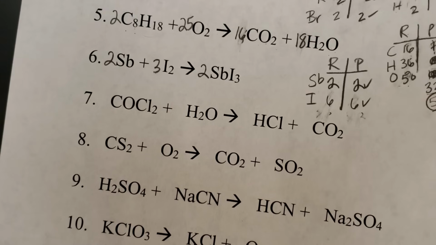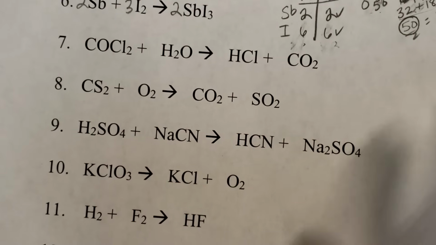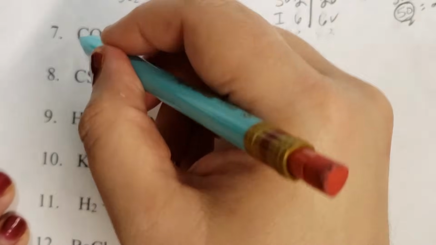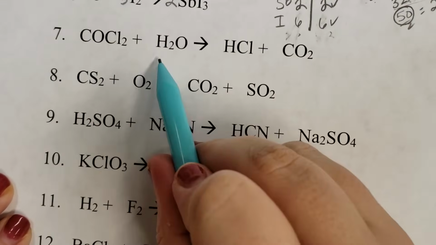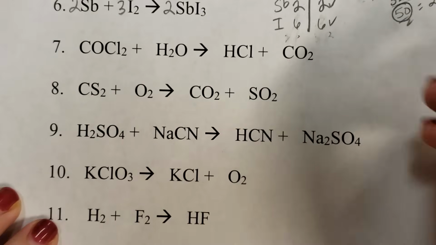Okay. Good morning. So this is the last one that I'm going to do with you, and then you can do the rest on your own. See if you can do them. Come up to me and check if you got them correct, and then you can work on the practice worksheet. All right, so we have COCl2 plus H2O yields HCl plus CO2.